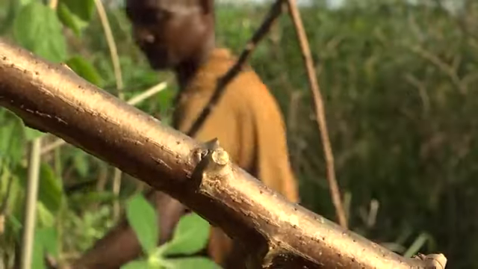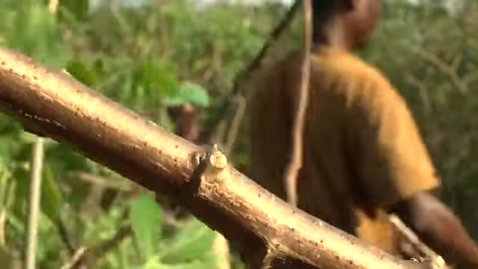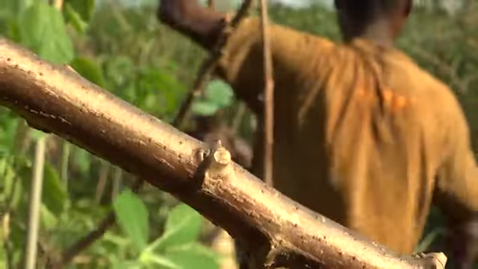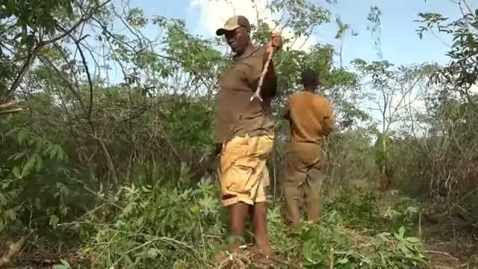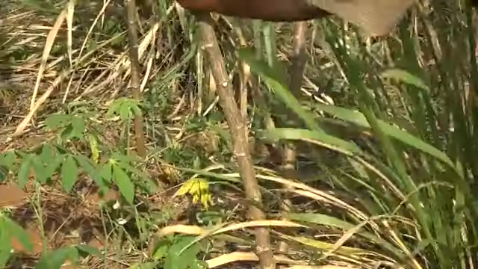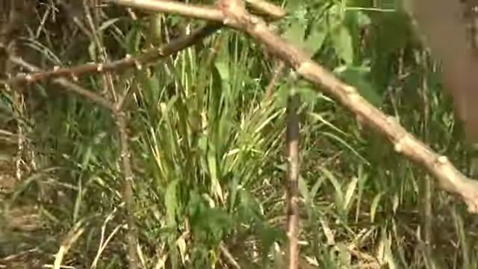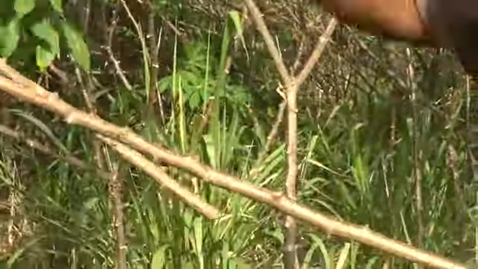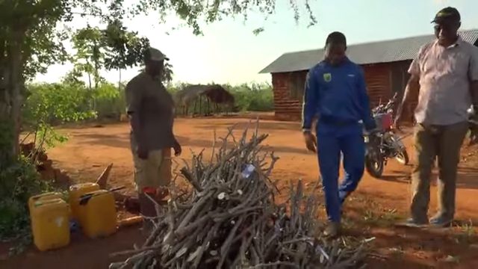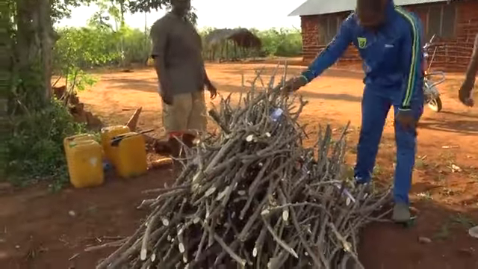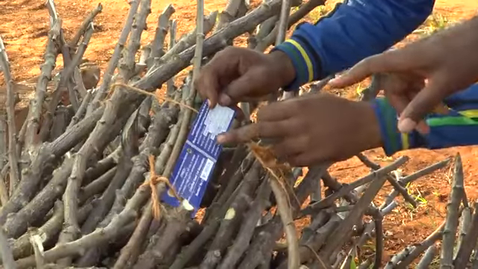If you want to buy planting material before the rains have started, better buy complete stems instead of cuttings. Producers of quality declared planting material cut mature stems at a height of 15 to 25 centimeters above the ground using a sharp knife or panga. Labels are attached to each bundle to indicate that officials have inspected the planting material.